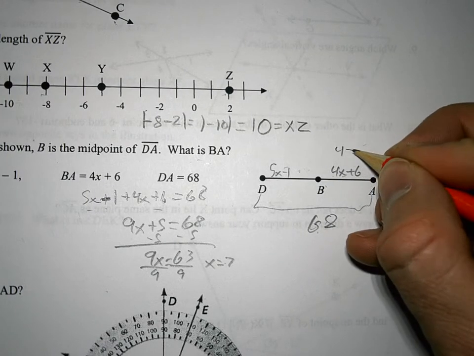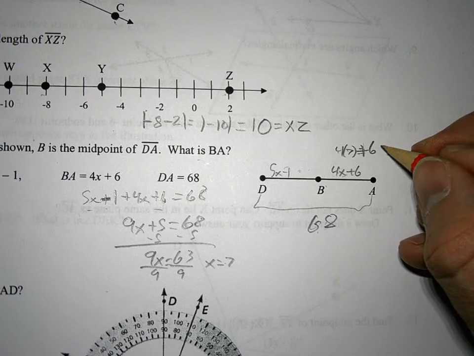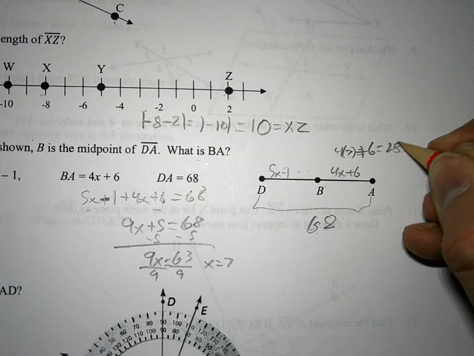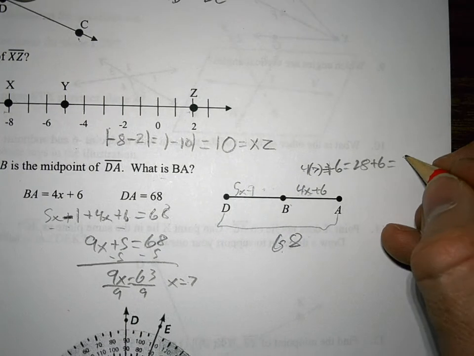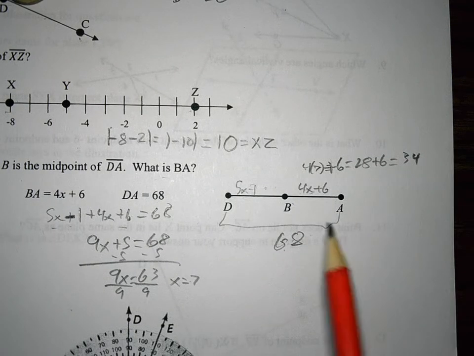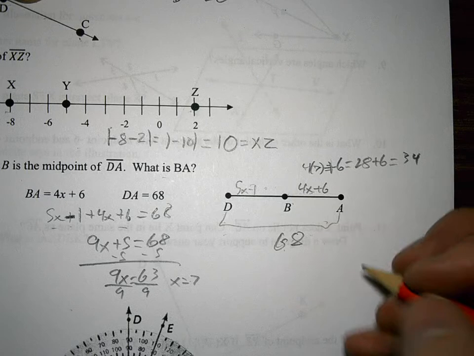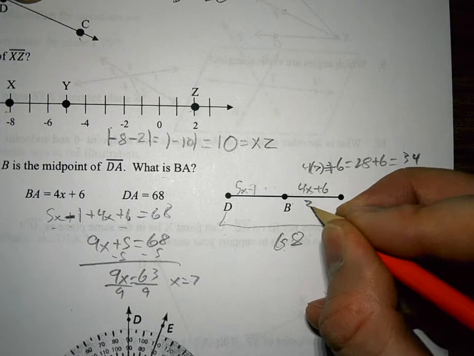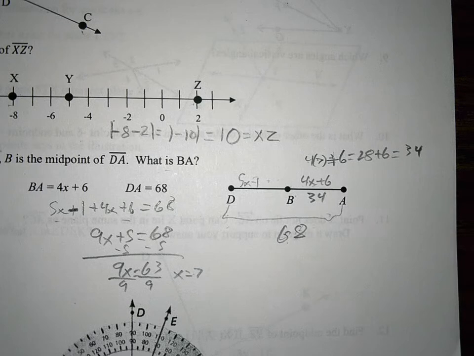So 4 times 7 plus 6. 4 times 7 is 28. 28 plus 6. I hope this is on the screen. It is. 34. Now you can go through all that process, but maybe some of you actually caught it. Well, if the whole thing is 68 and I want to know half of it, 68 divided by 2 is 34. So you could have just divided this by 2.